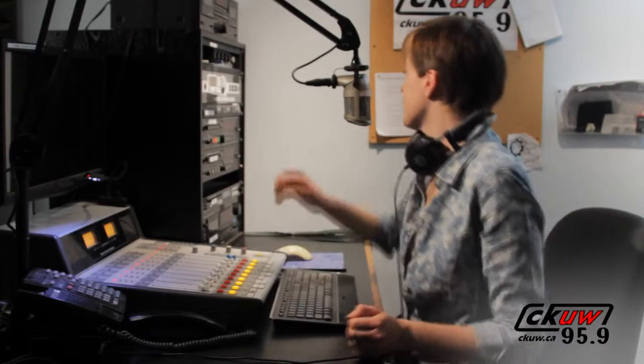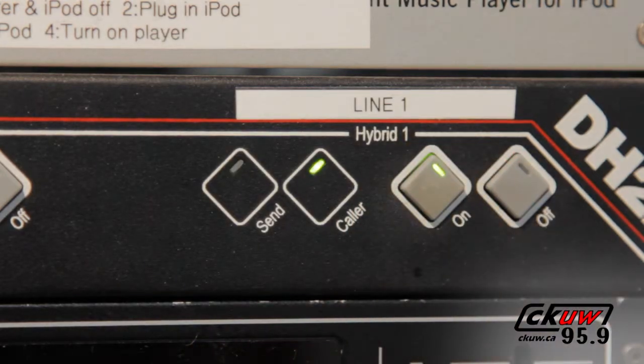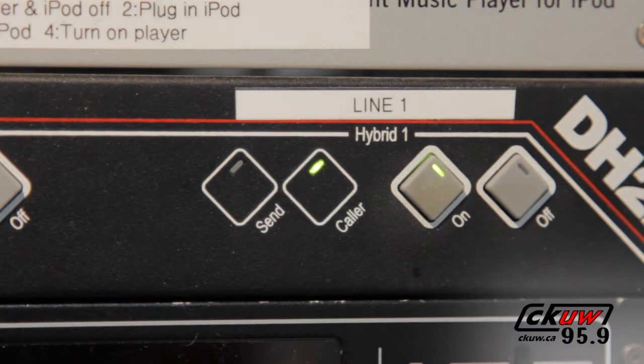Once you have them on the line, put your receiver down, but don't hang up. Press the telco button for line 1. When the light is green, that means the signal has been captured. Now put your headphones on.